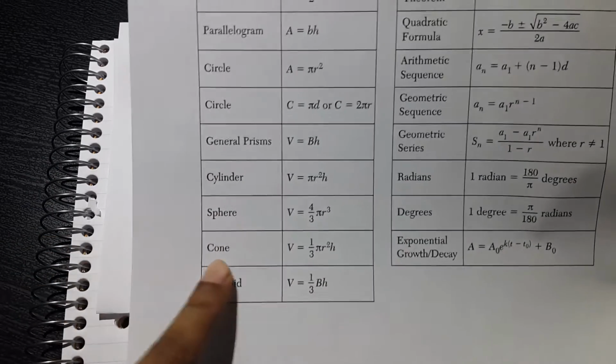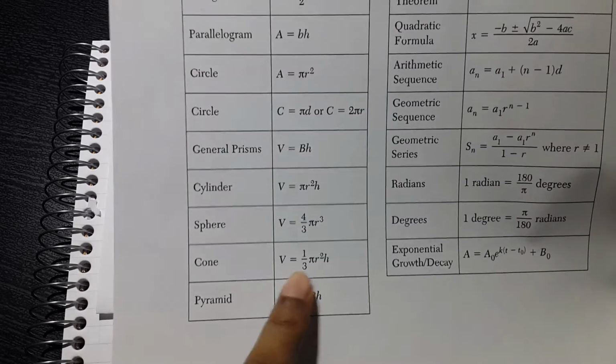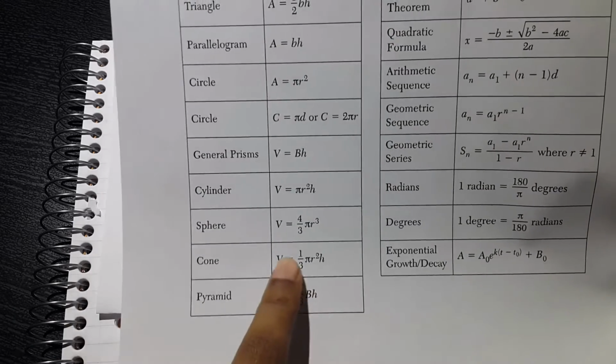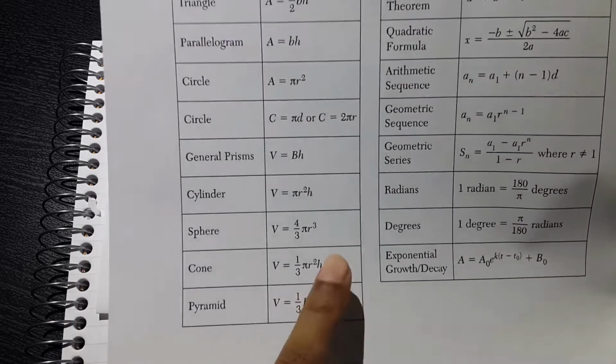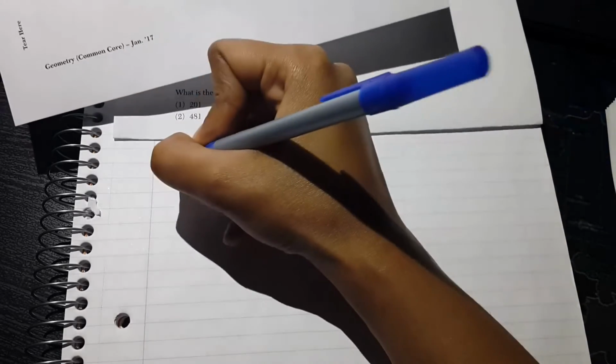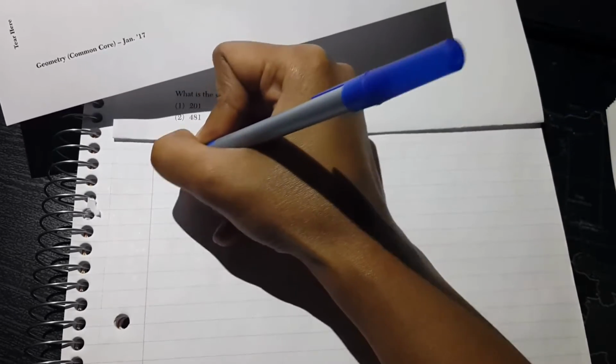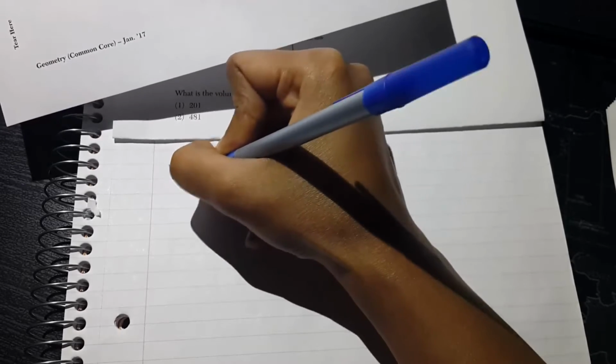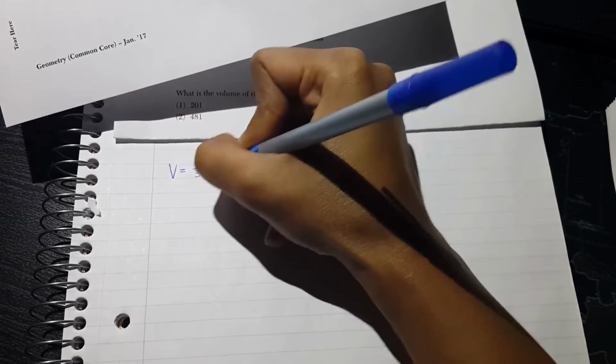Because we're dealing with a cone, the volume of a cone is right here: V equals 1/3 pi r squared times the height. Let's write that formula down so we have it at our fingertips. So V equals 1/3 pi r squared times the height.